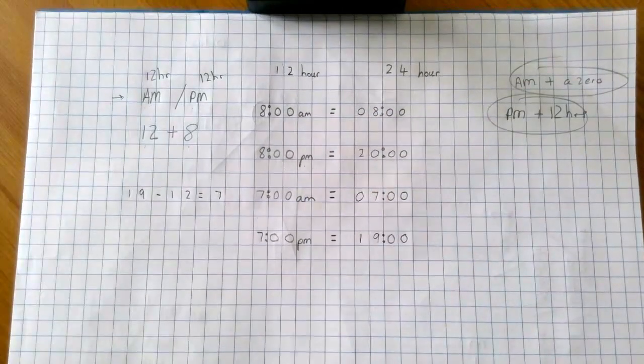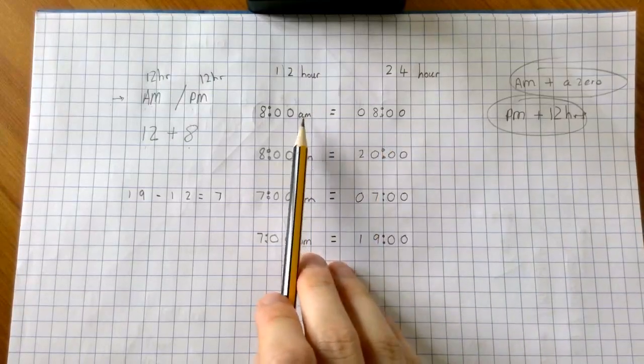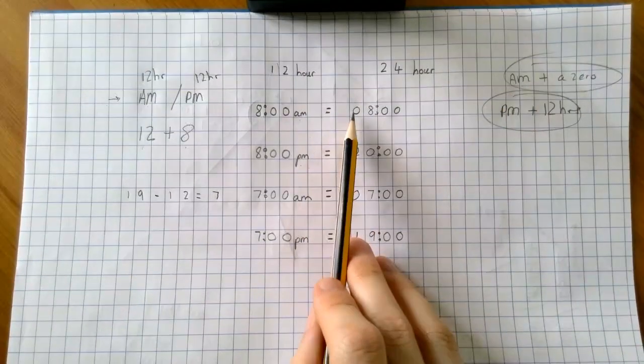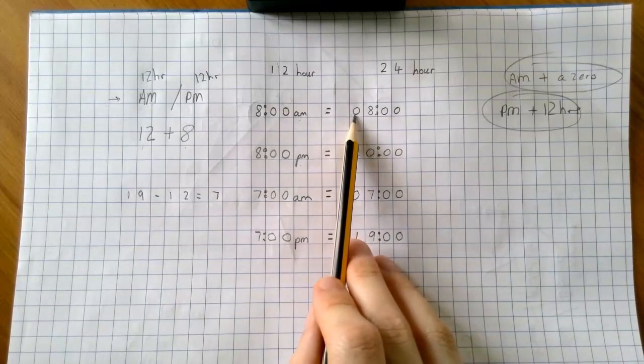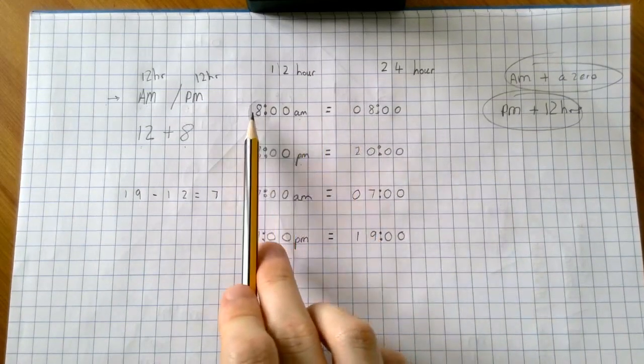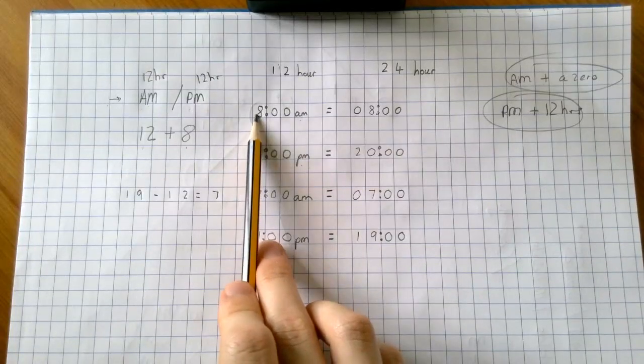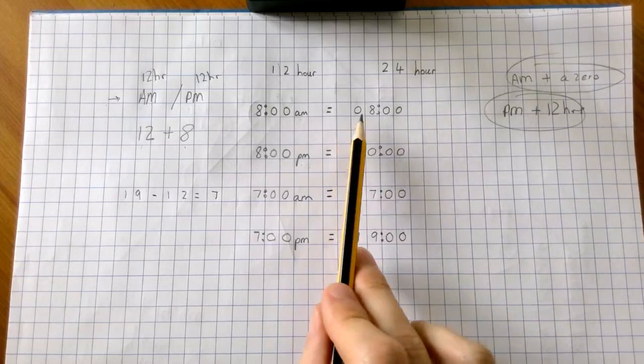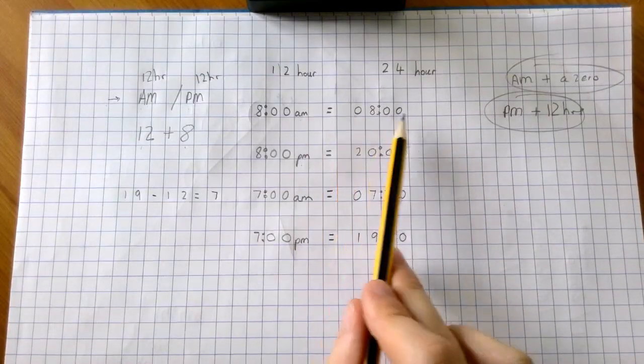So I'll just recap quickly. If it's got AM, then we're essentially going to add a 0, unless there's already a digit of value there, then it stays the same. And it might look like you've got 10 o'clock over here, 10 AM, and you've just written 10 again, but that's fine, because if it was PM, it would be an additional 12 onto that, it'd be 22.